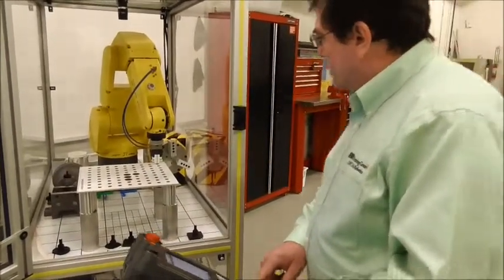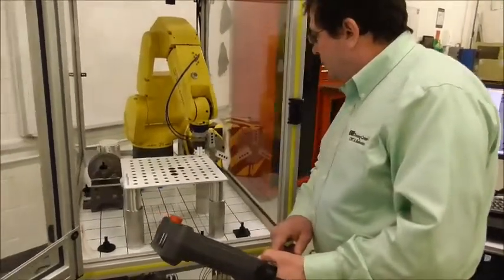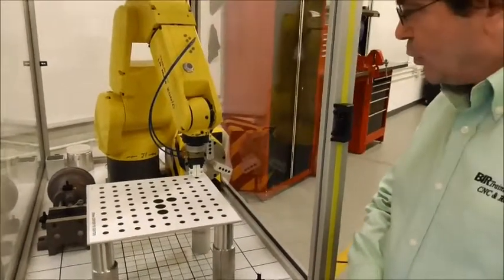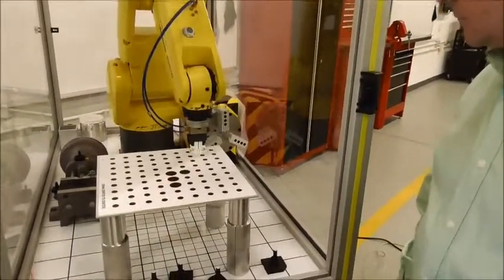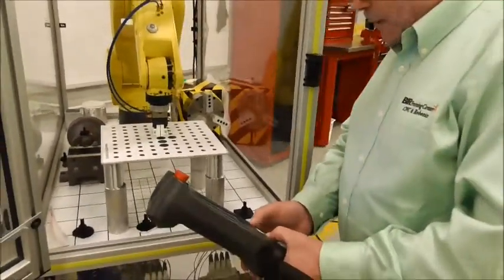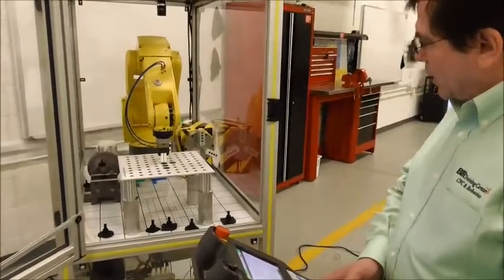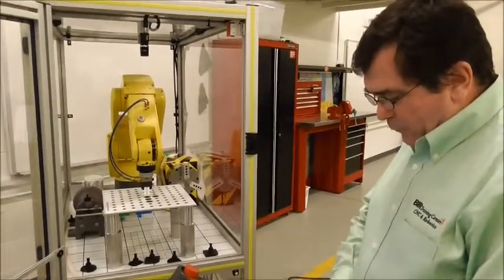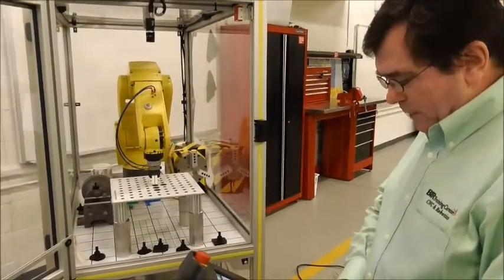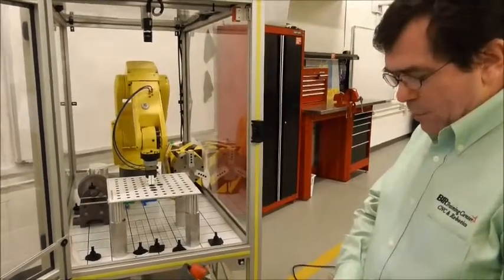For the system origin, I'm going to choose the center of the big circle, where the grid zero will also be. Shift, register, and the application user frame and the grid user frame for calibration will be the same, user frame number 1.